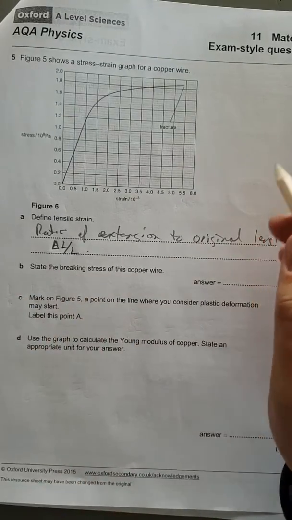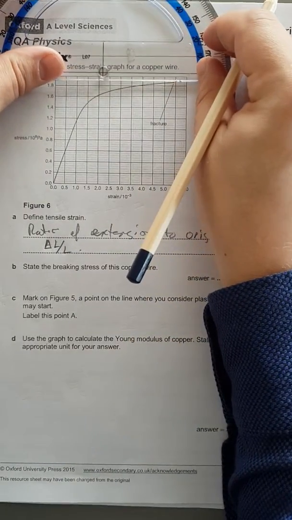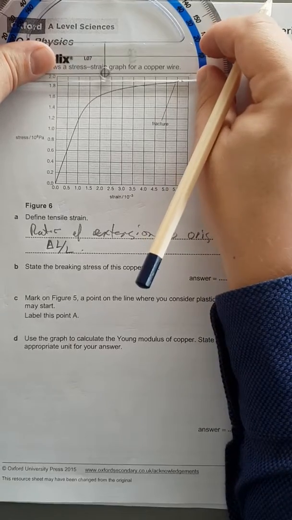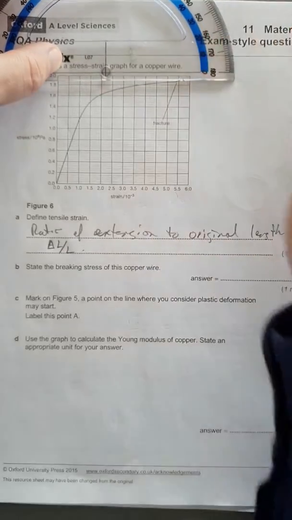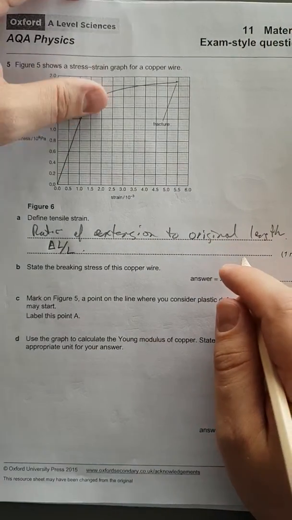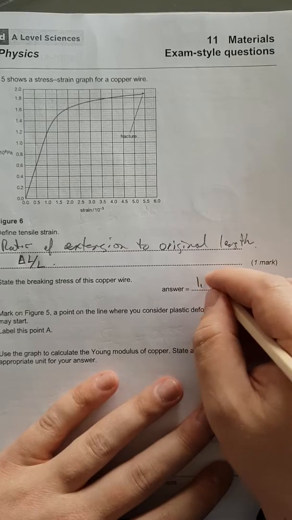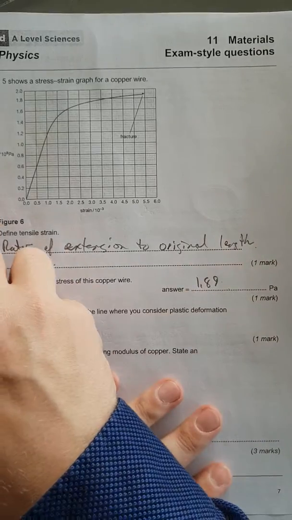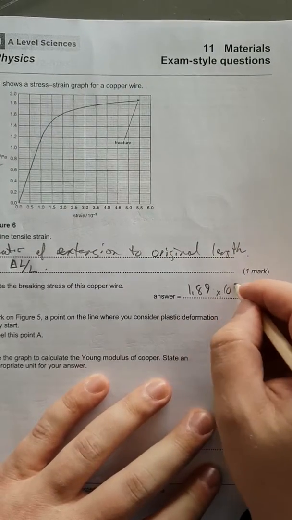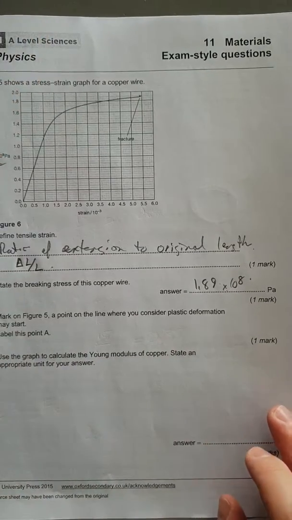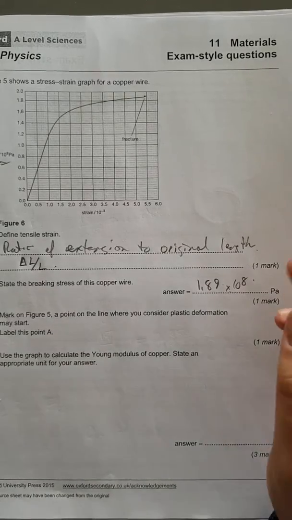So breaking stress of copper, we have to look at the graph where the graph stops. Tensile stress. And it is somewhere between 1.8 and 1.9, but very, very close to 1.9. So I'm going to say that it's 1.89. But we have units, make sure to put times 10 to the 8 pascals, because it is not 1.89 pascals. 1.89 pascals is incredibly tiny, and that kind of thing would be crushed by the atmosphere.